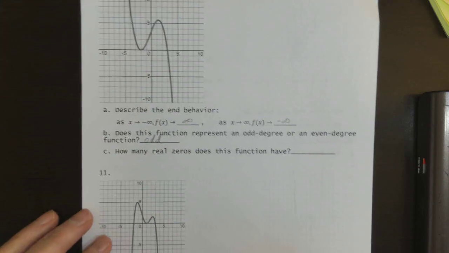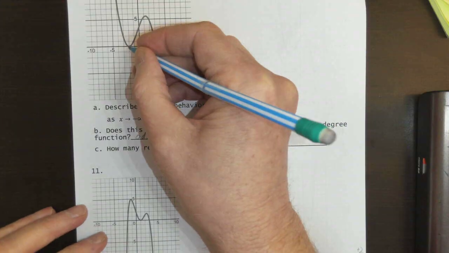Number of real zeros. I count 1 here, 2 here. There are 2 real zeros here. Uh-oh, lost focus here.